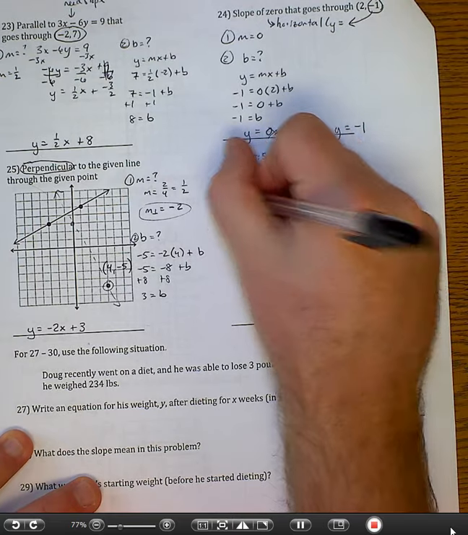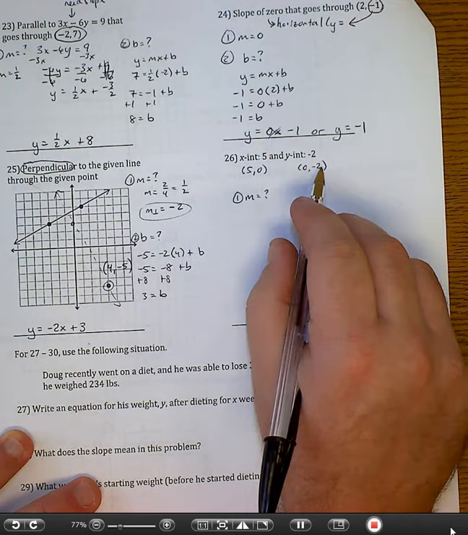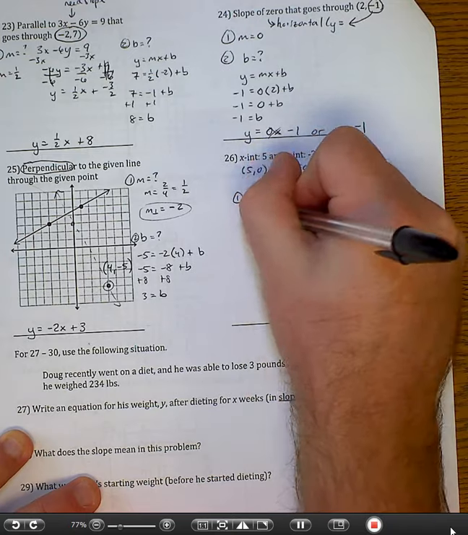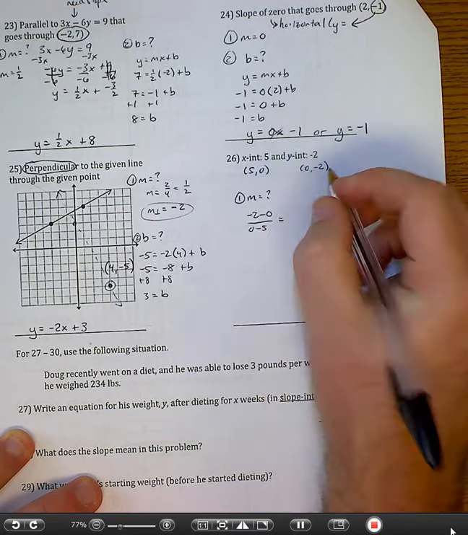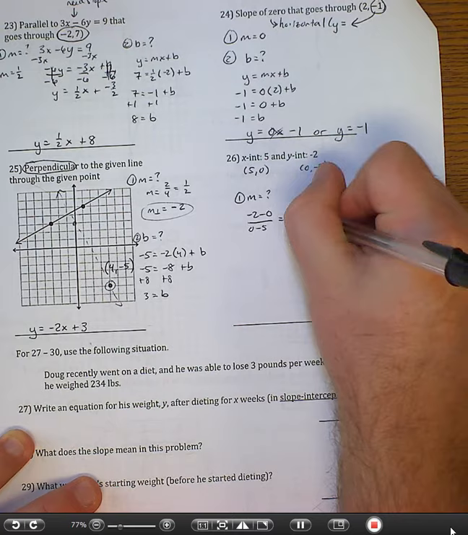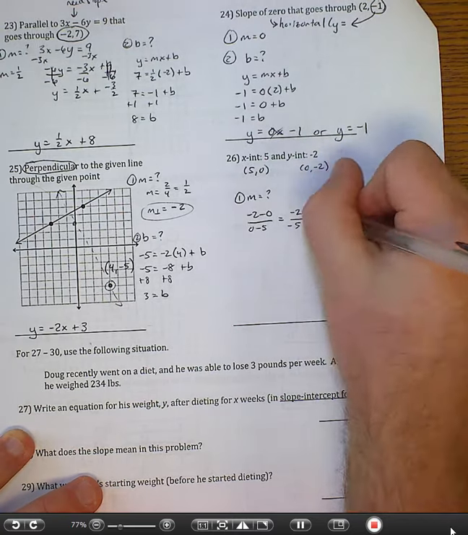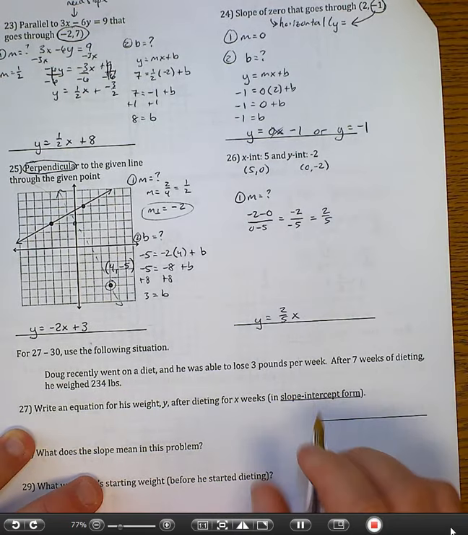Because the slope, you just do your normal thing that we've always done. -2 minus 0 over 0 minus 5. -2 minus 0 is -2. 0 minus 5 is -5. A negative divided by negative is a positive 2/5. So I'm going to go ahead and write that down. Y equals 2/5 x.